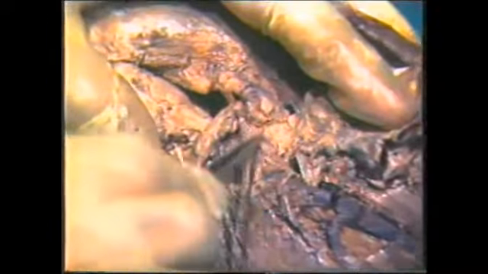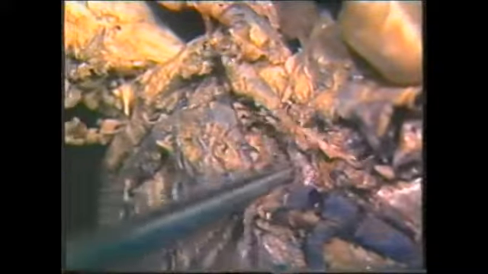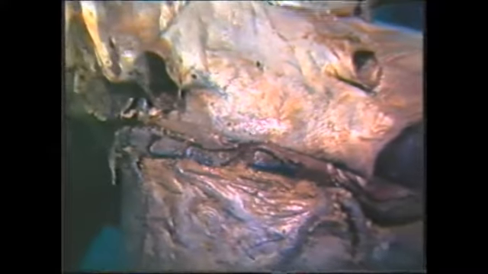Then it curves to the left in the atrioventricular groove, where it gives off its anterior interventricular artery. Then it continues to the left where it is called the circumflex artery. This is the back of the heart.